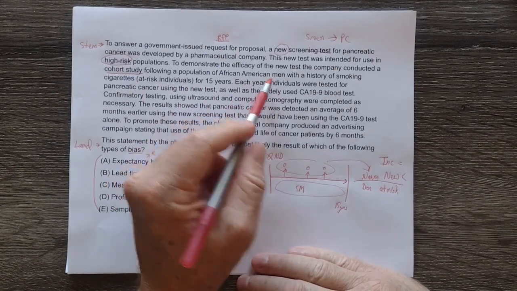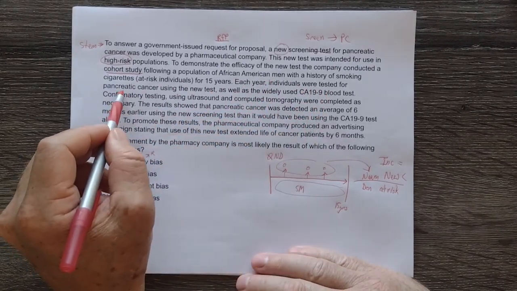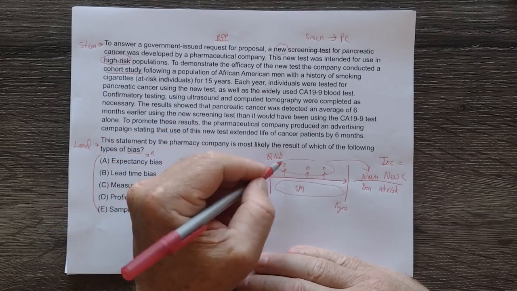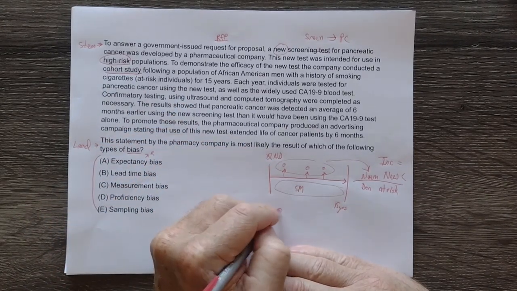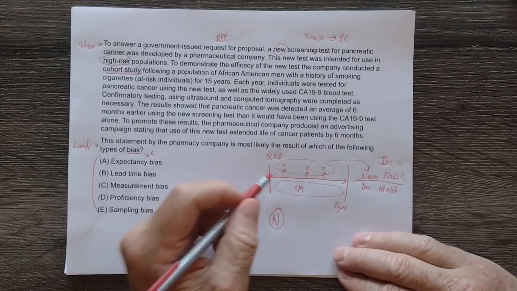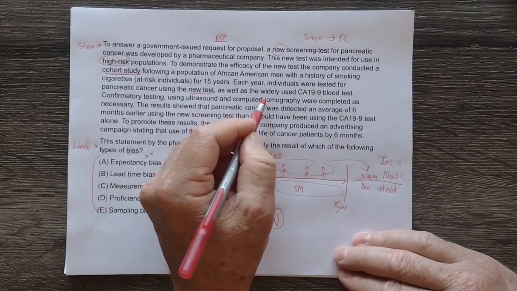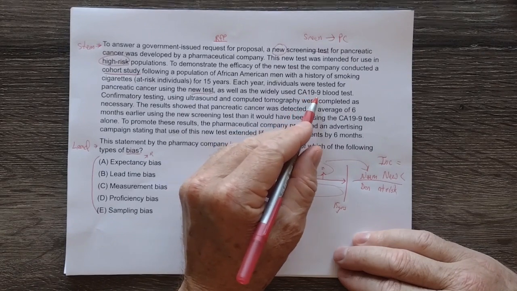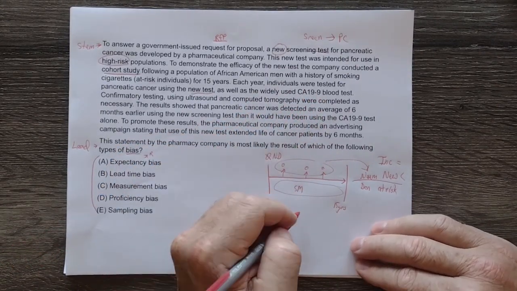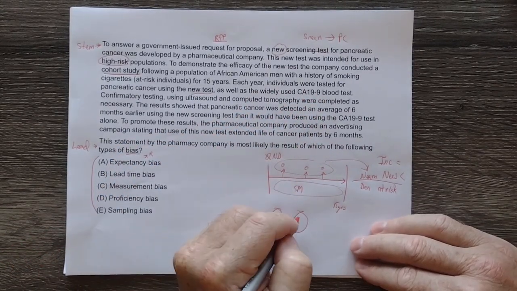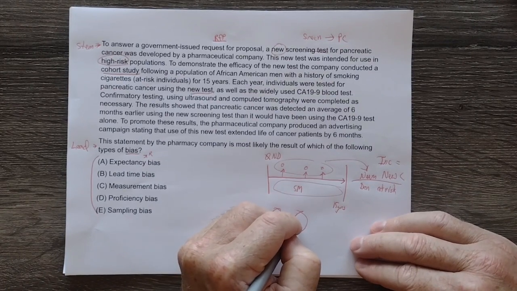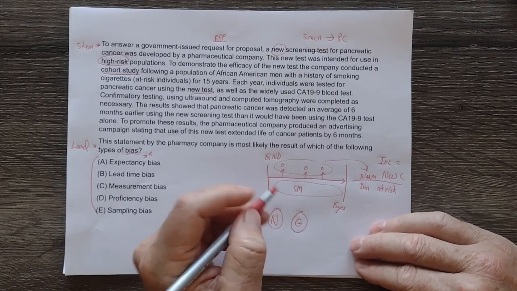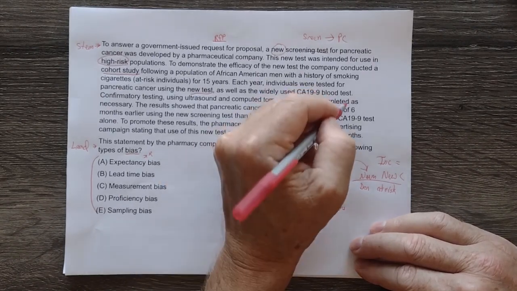Each year, individuals were tested for pancreatic cancer using the new test, as well as a widely used CA19-9 blood test, which is just the gold standard test. So let's just call it the gold standard test, or the existing test.